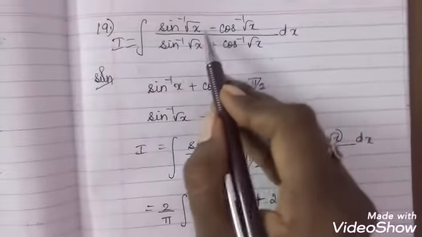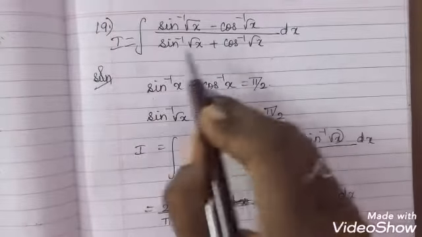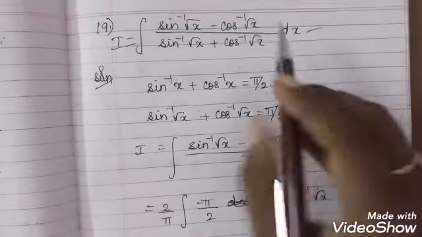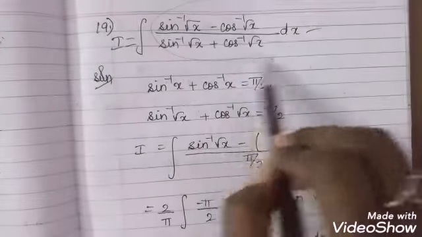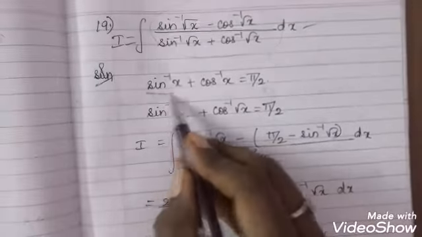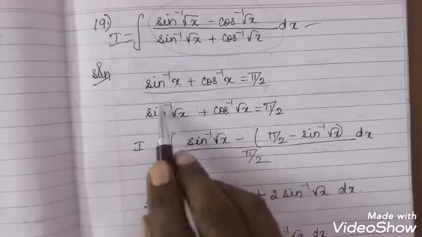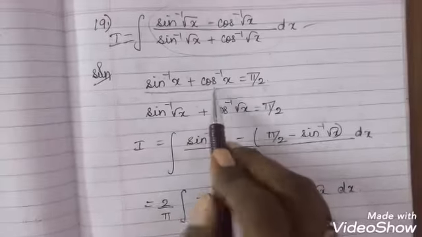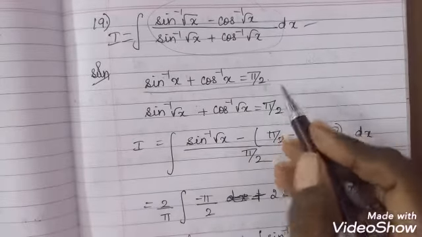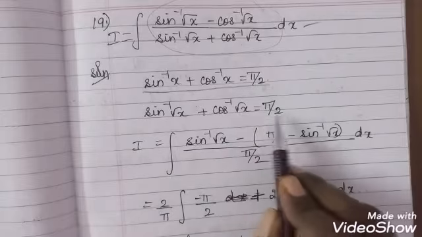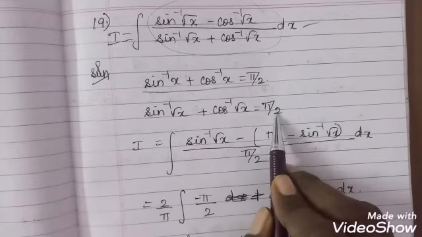The 19th question. It's the integral of (sine inverse of root x minus cos inverse of root x) divided by (sine inverse of root x plus cos inverse of root x) dx. In order to evaluate this integral, I will make use of this identity which you studied under inverse trigonometric functions. What was it? Sine inverse of x plus cos inverse of x is equal to pi by 2. So I can say sine inverse of root x plus cos inverse of root x is equal to pi by 2.